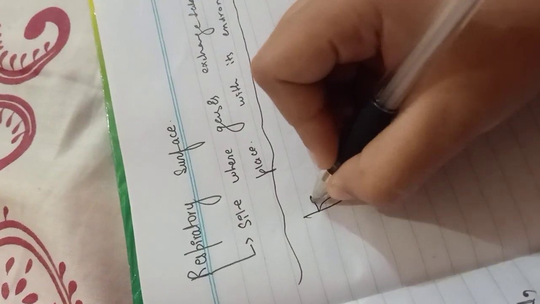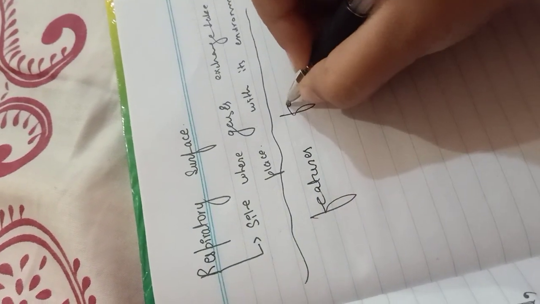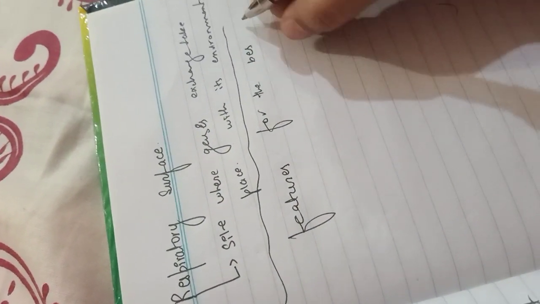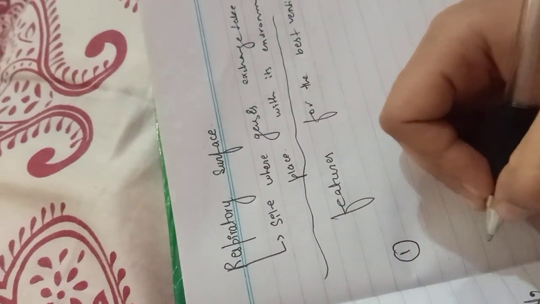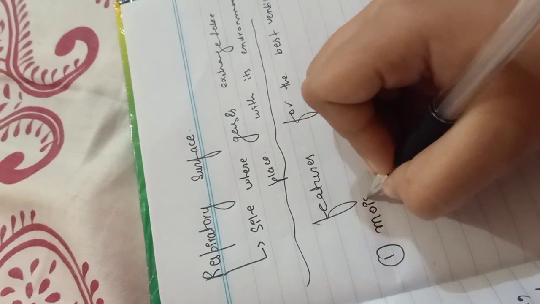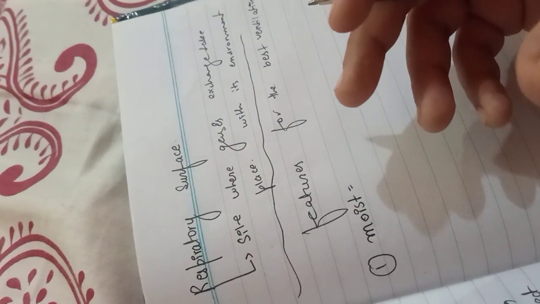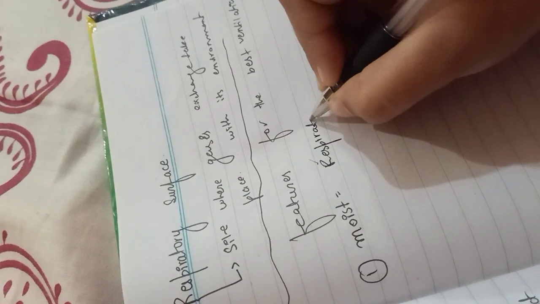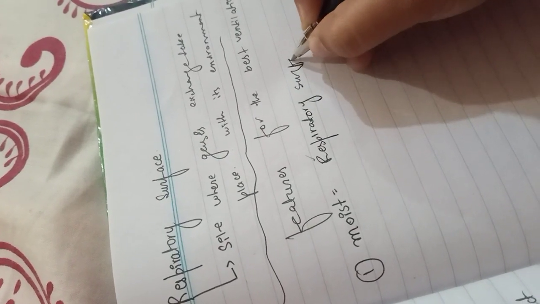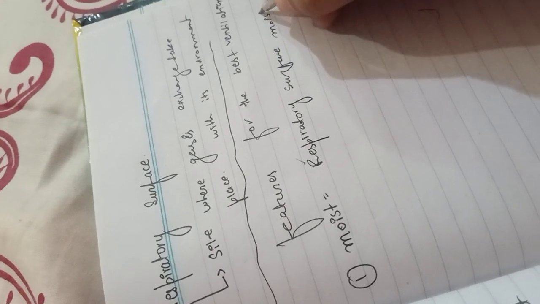Okay, if we talk about the features or characteristics for the best gaseous exchange, or the characteristics for maximum ventilation: the first feature is moist. As you all know what moist is, the respiratory surface should be moist.